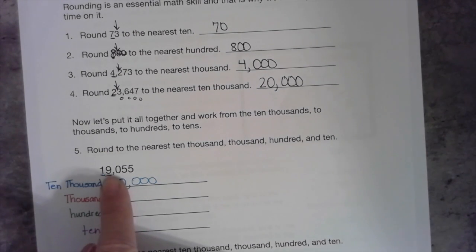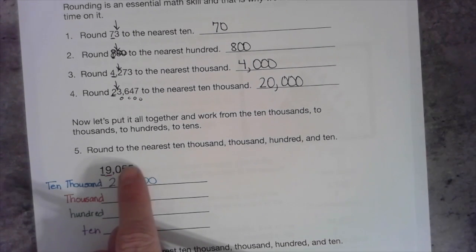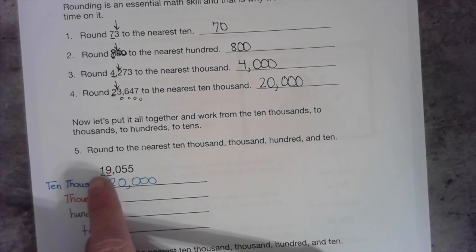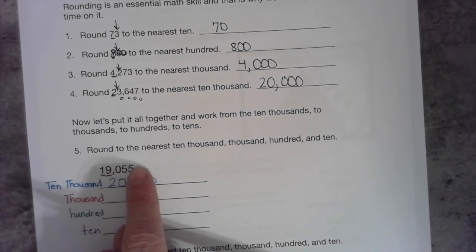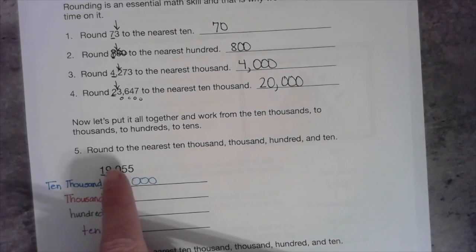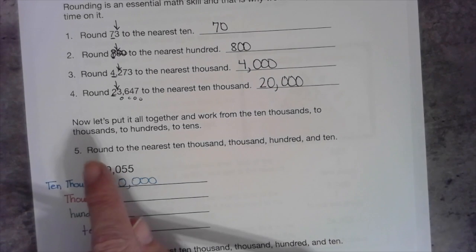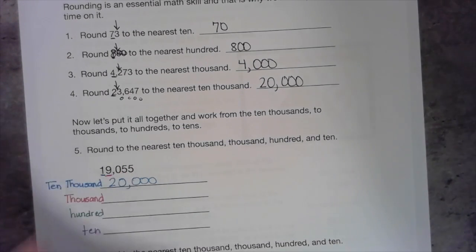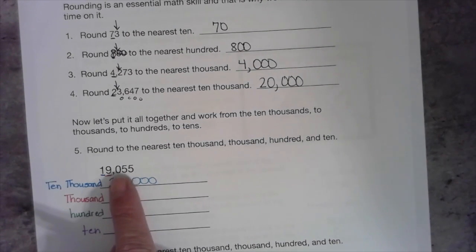Okay, now we're either going to let it rest and keep that a 9 and change everything that comes after it. Now this one's not going to change, right? Because it comes before, but everything that comes after, we're going to change it to a 0. So we're either going to add one more or let it rest. Okay, let's look at what's right next to the 9.